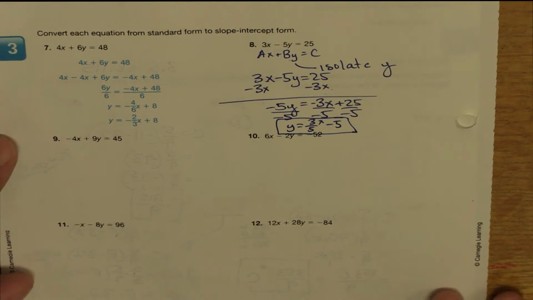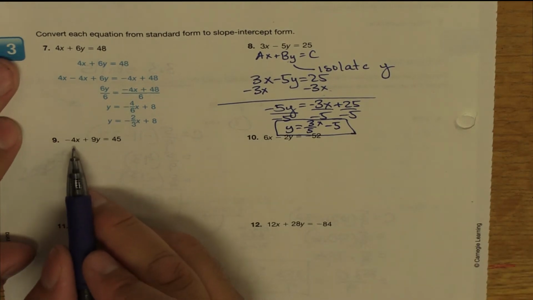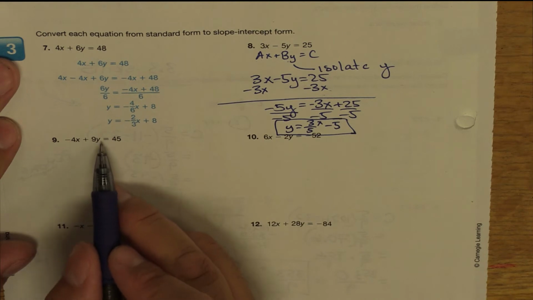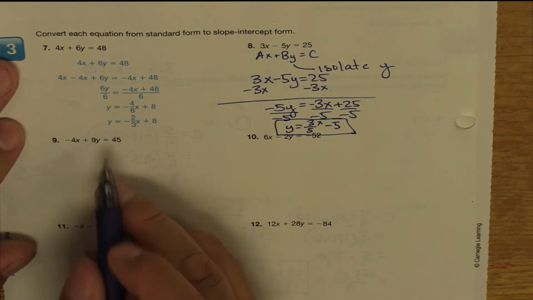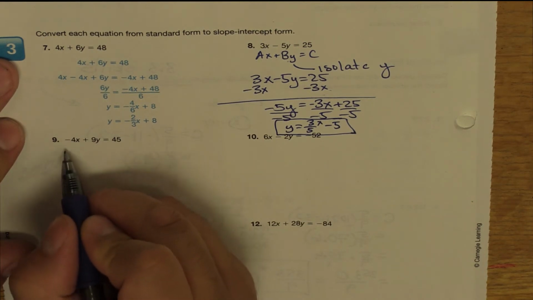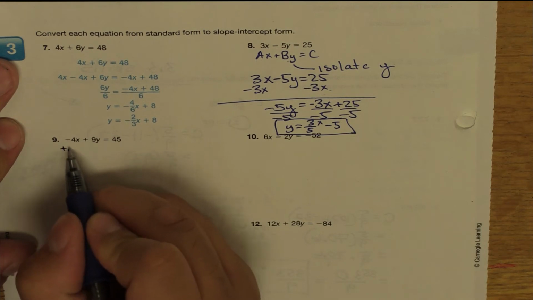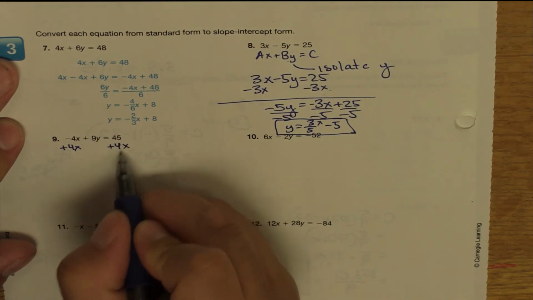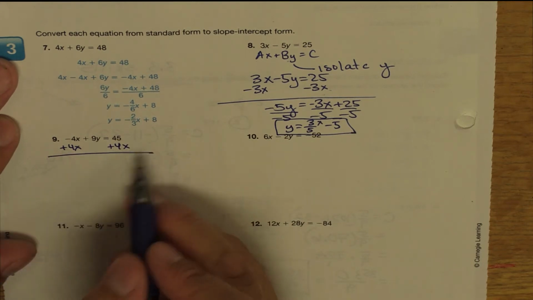Let's look at number 9. I've got negative 4x plus 9y equals 45. I'm going to go a little bit faster. I want to isolate y. So I'm going to start by getting rid of this negative 4x. How? The opposite of negative 4x is adding 4x because I'm subtracting it right here. So I'm going to add 4x to both sides, on the left and on the right.